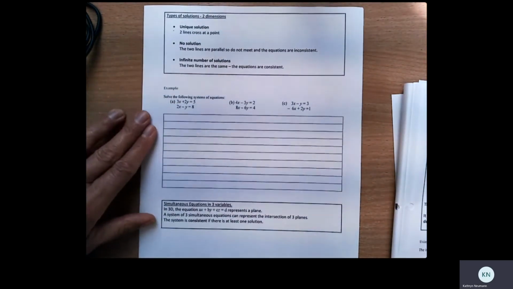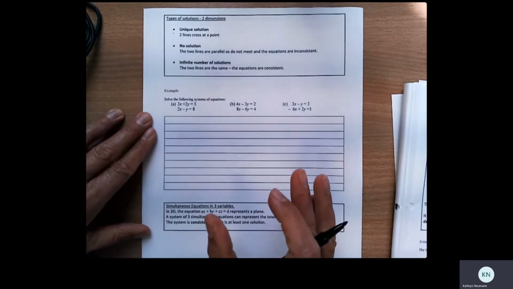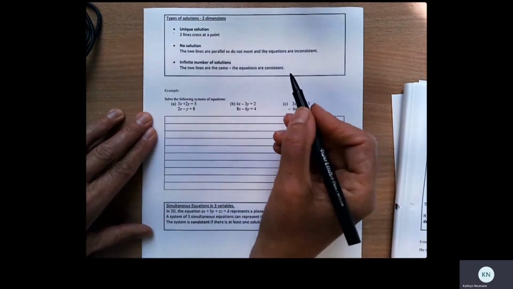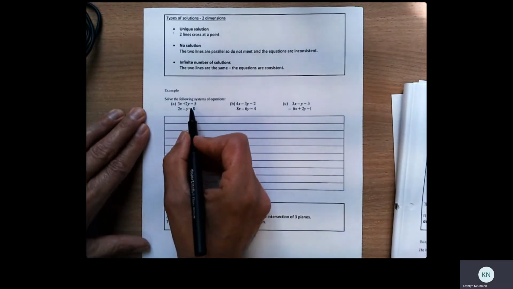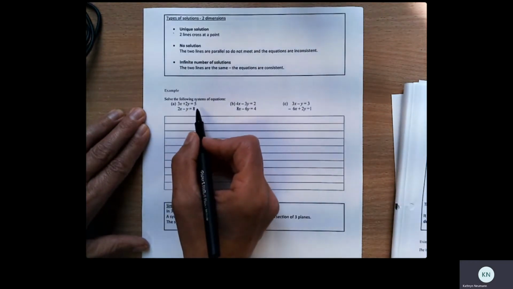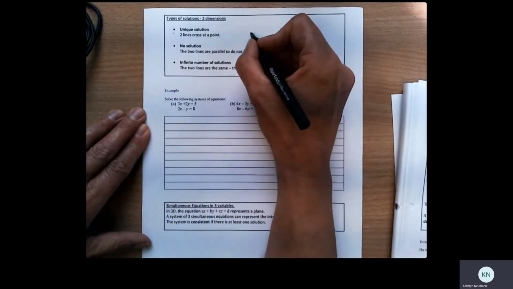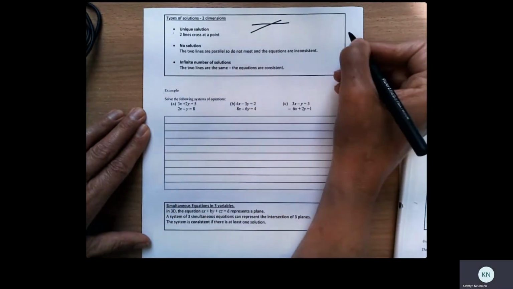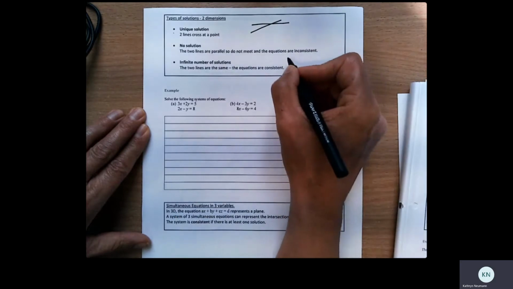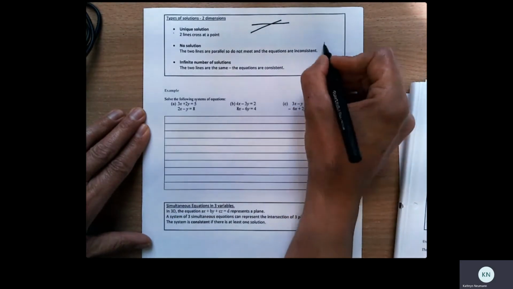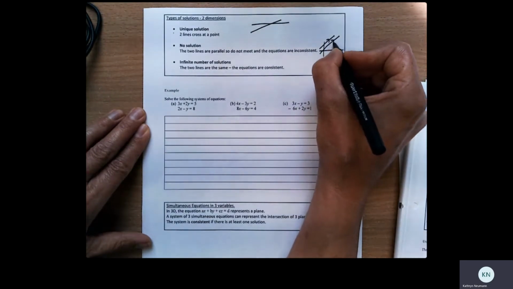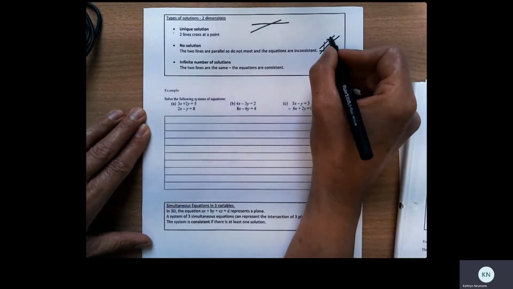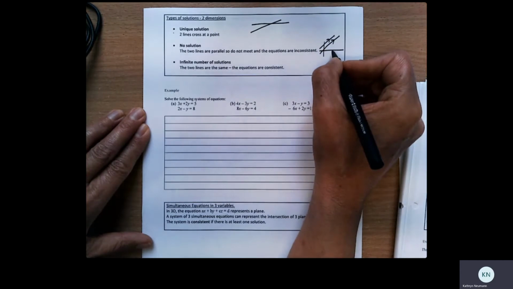Now let's think what this means geometrically. We're going to look in 2 dimensions to start with. If we've got 2 simultaneous equations here, there are 3 things that can happen. Either the 2 lines might cross at a point. Think of your graph, they might look like that. Or the 2 lines are parallel. So that would be a graph like this. These 2 lines are parallel and they don't meet. So this system of equations is inconsistent. There is no solution to it.